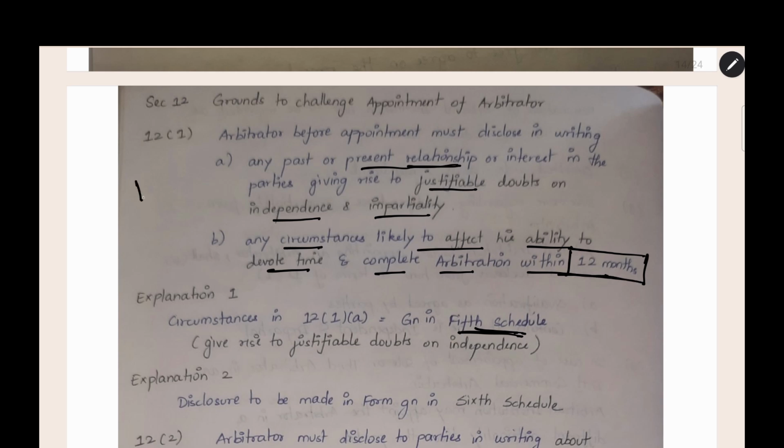For example, if you appoint a renowned, very experienced lawyer as an arbitrator, he is a very busy lawyer, he is practicing somewhere and there are lots of clients for him. If he is in that situation, he cannot give time to your arbitration and solve your dispute within 12 months. If such a situation exists, he should state it in the disclosure before being appointed as an arbitrator.